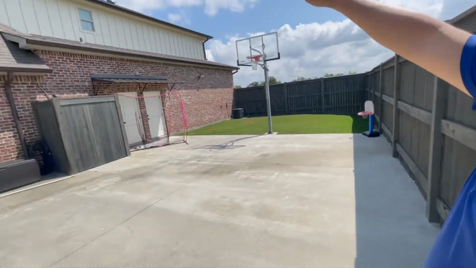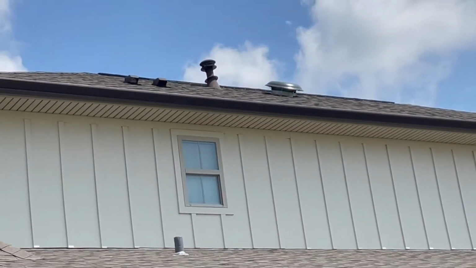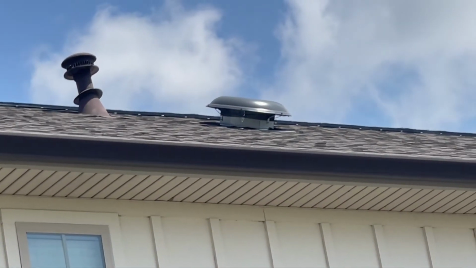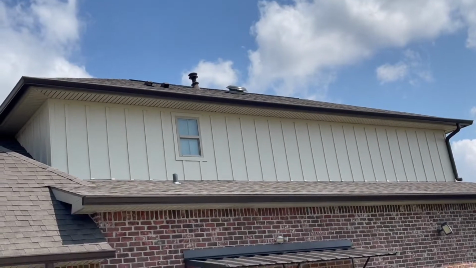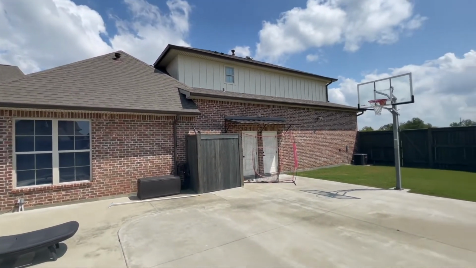So that's our second story bonus room. There's our third power ventilator, which also looks pretty new. So we know we have at least three of those. We've got three new power ventilators on the roof of this house.